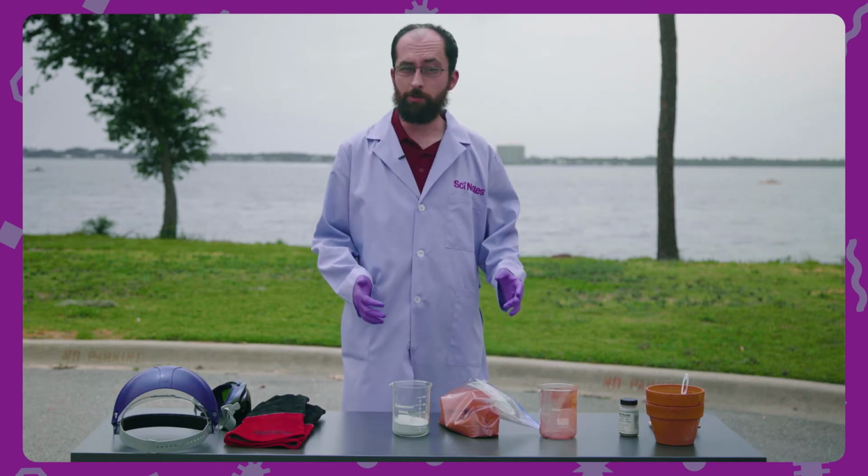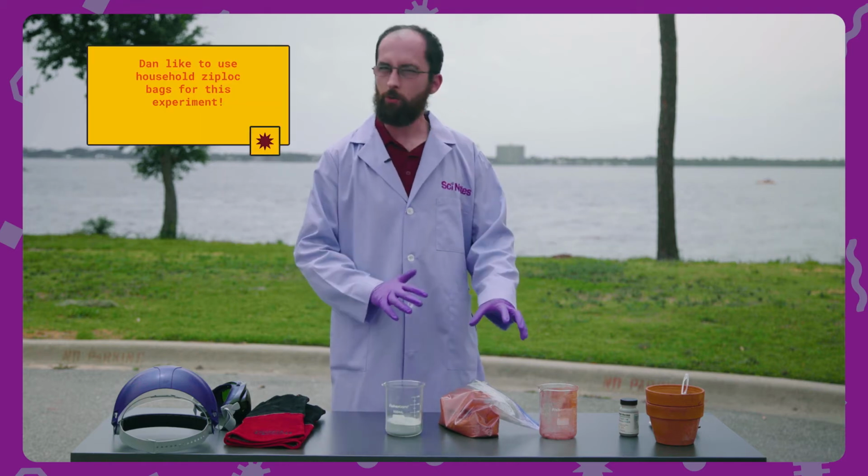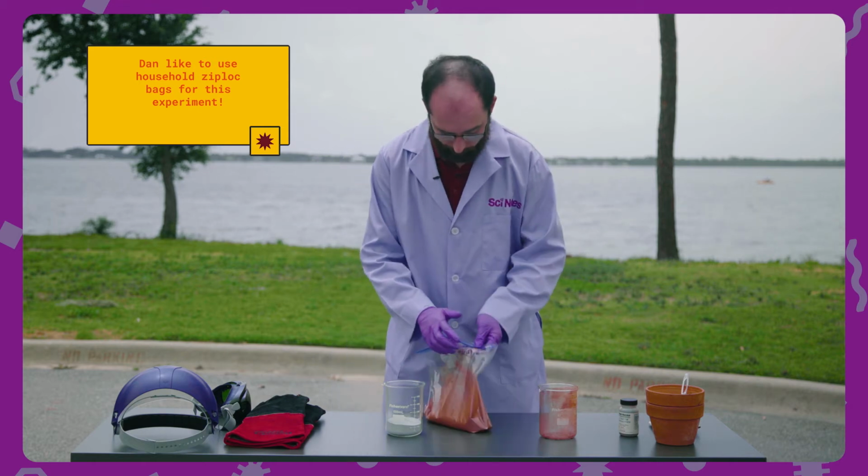So normally when I'm doing chemistry, I want to keep everything in beakers and nice glassware, but it's a little unwieldy with these amounts, so I'm just going to use a bag here.